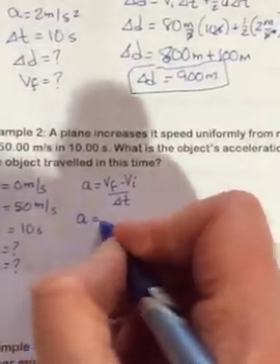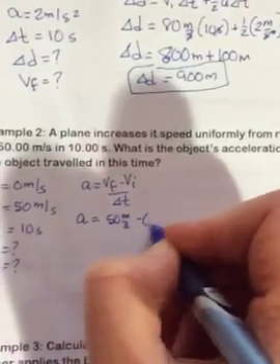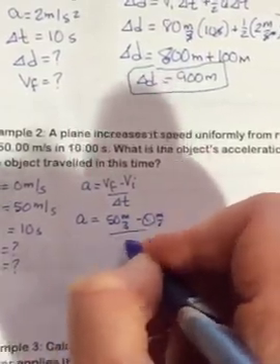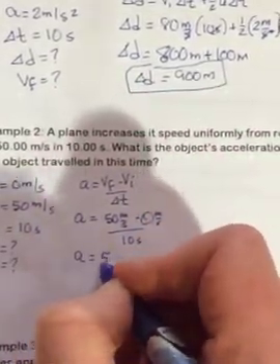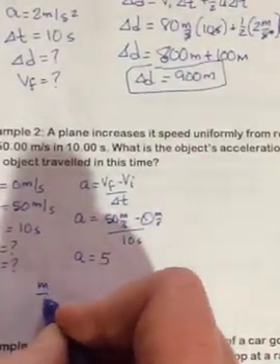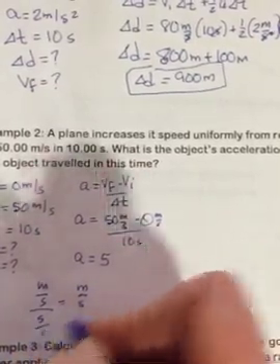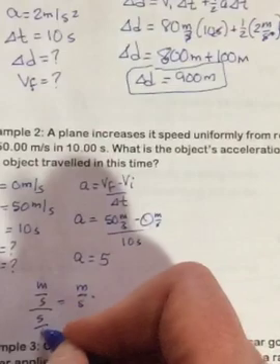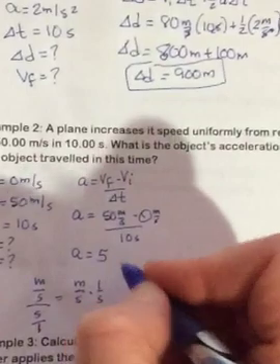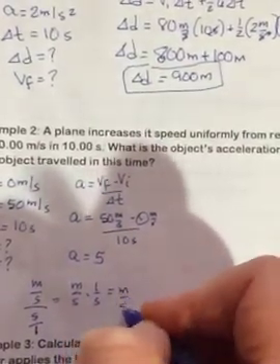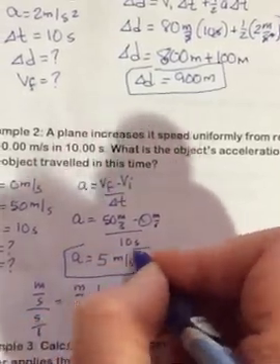We're looking for A. VF was 50 meters per second. VI was 0 because it said rest. And the time was 10 seconds. So 50 over 10 is going to be 5 meters per second over seconds, which is the same as meters per second times, remember dividing by a fraction is like multiplying by the reciprocal, so times 1 over seconds, and it's going to give us meters per second squared. So A is 5 meters per second squared.